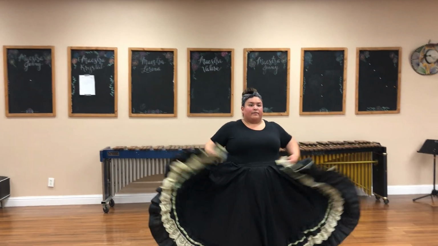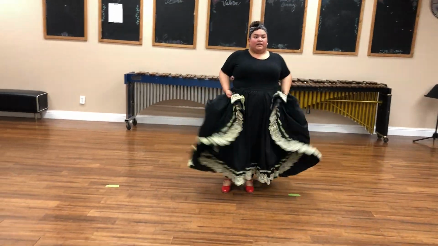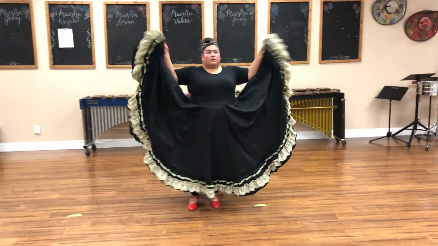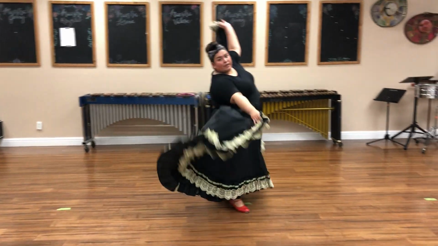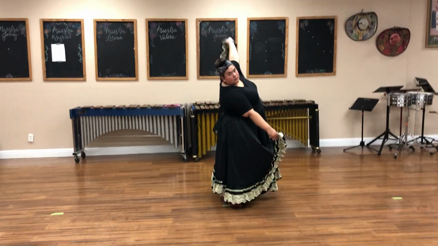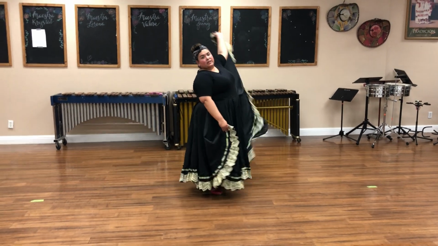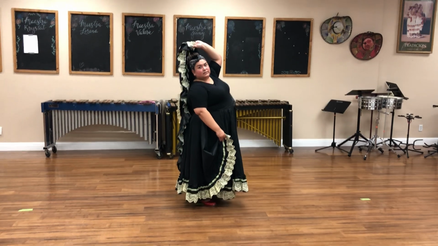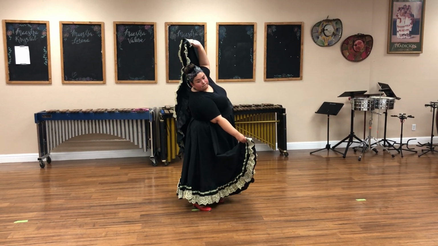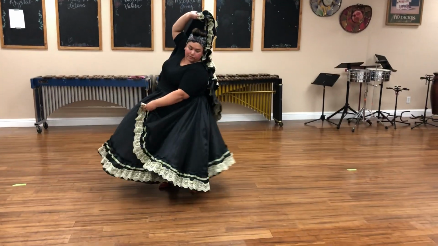Remember that when you have your skirt, it's nice and even, okay? So if I'm here, okay girls, remember in Nayarit, it's okay to have our palm up like this, okay? There's one.